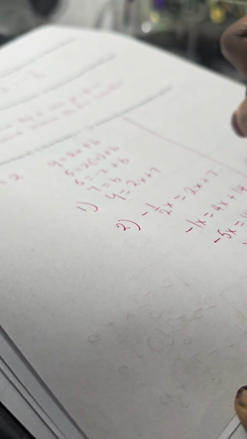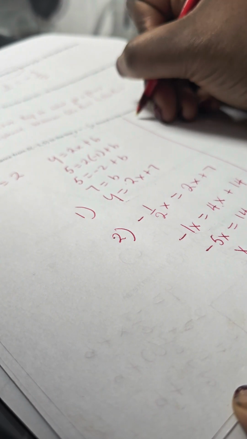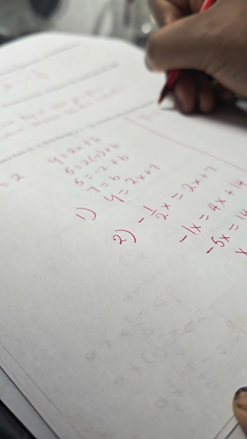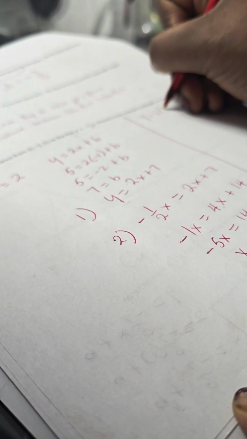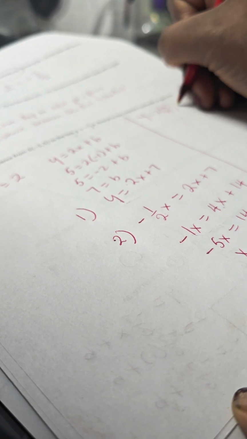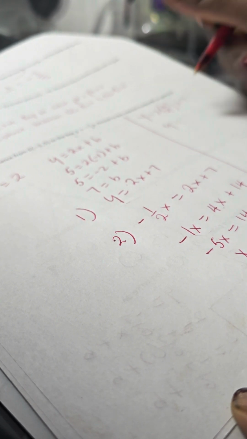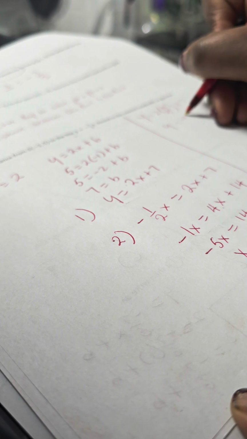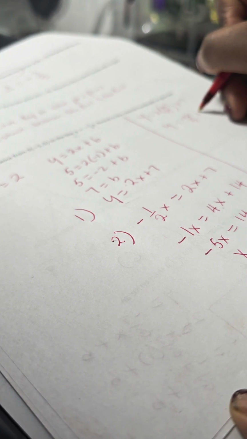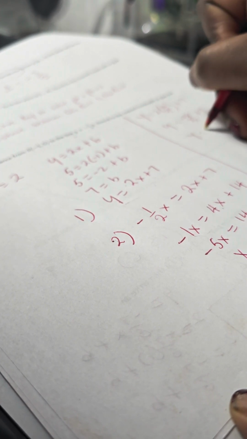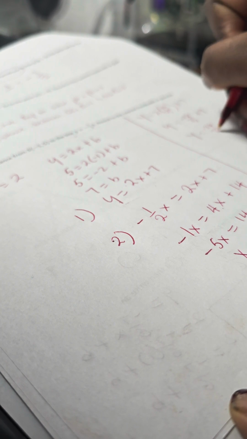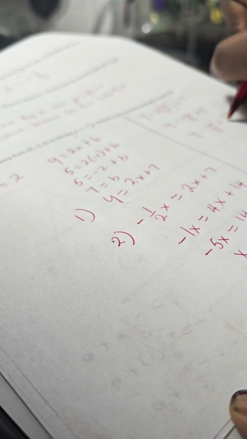So then I'm plugging in the point, because remember, a point has an x and a y. So y equals 2 times negative 14 over 5 plus 7. Y equals negative 28 over 5 plus 35 over 5.